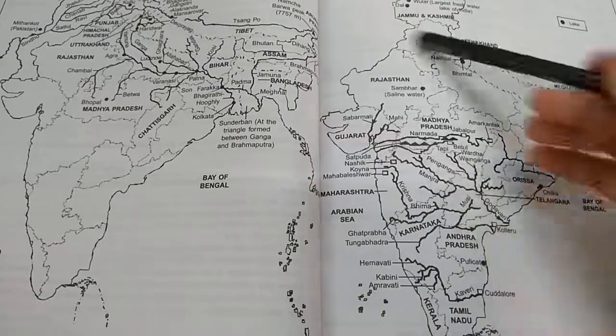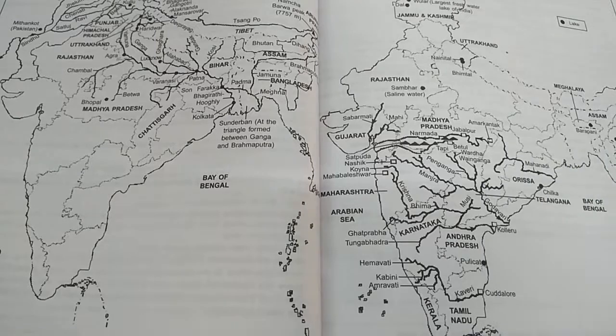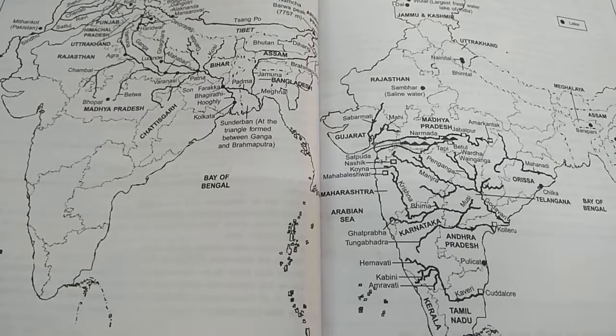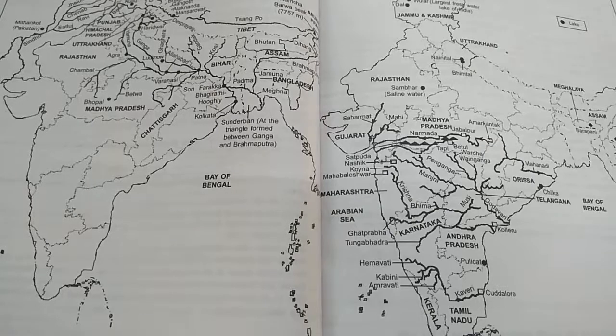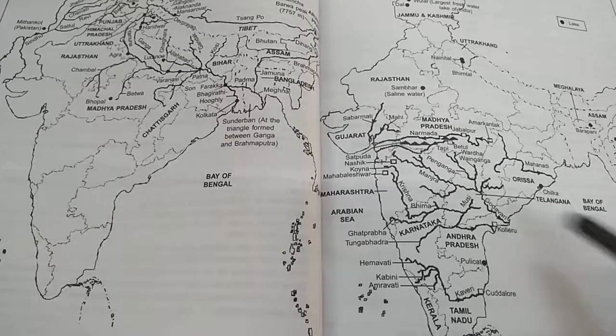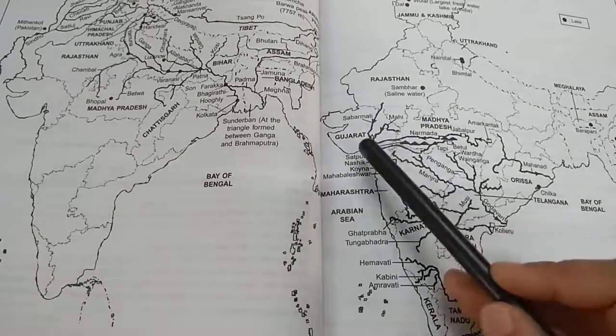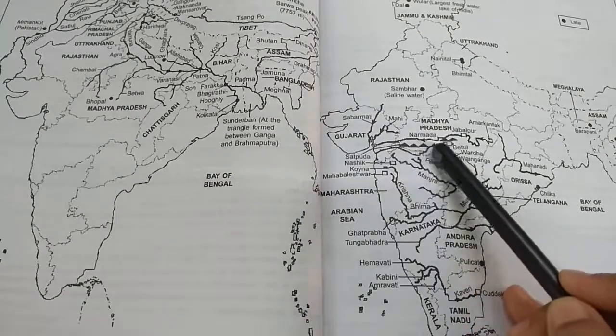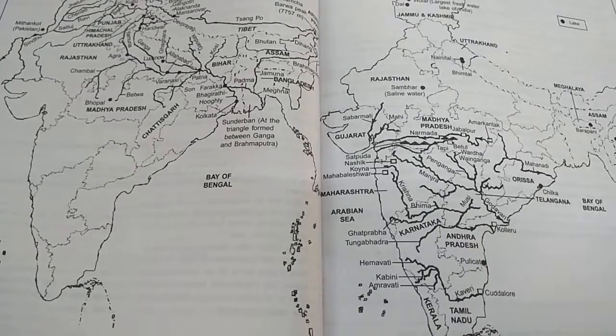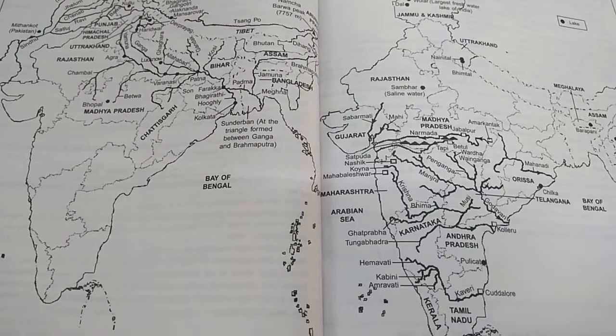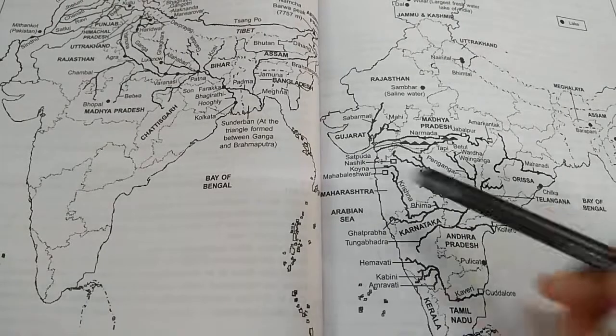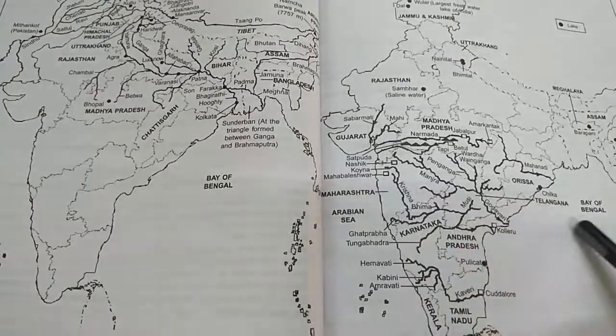Students, in the map, you have to learn the maps because sometimes they ask you for 1 mark. Show from where to where Tapi or Narmada originates, or show river Narmada in the map. So you should be able to locate where it is. See, students, it is distributed in Maharashtra, Gujarat and Madhya Pradesh. River Narmada, which is distributed. And students, where do they flow? After flowing from the western side, they go towards the Bay of Bengal.